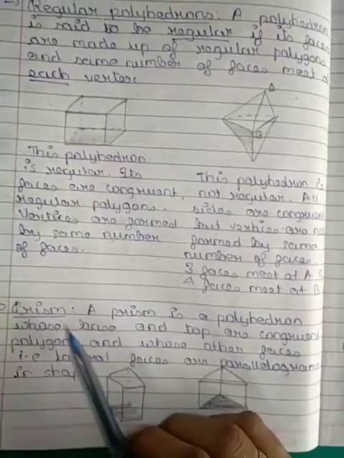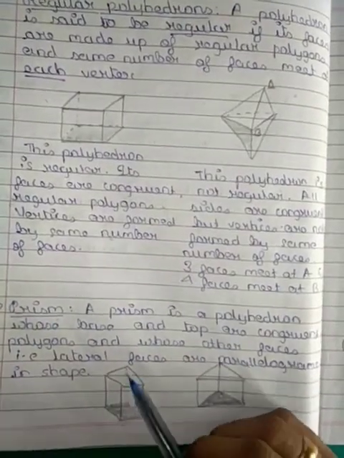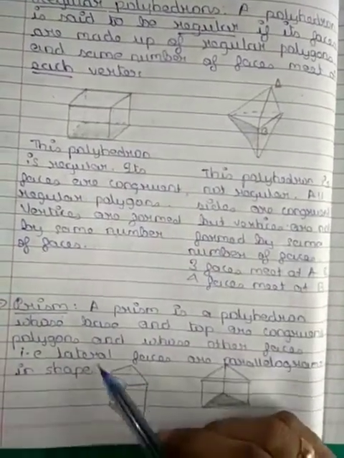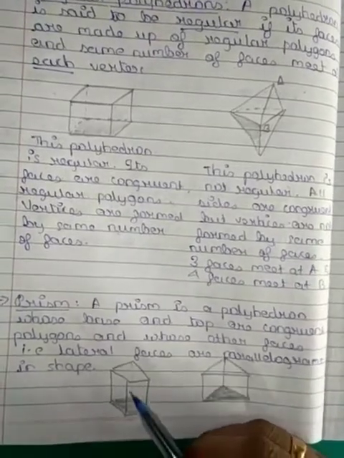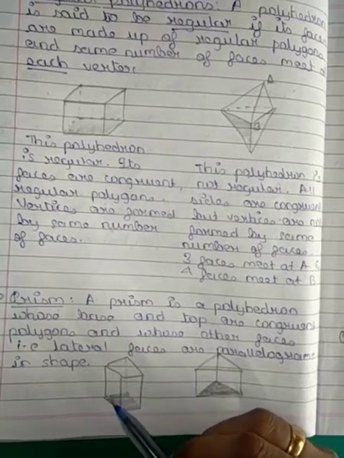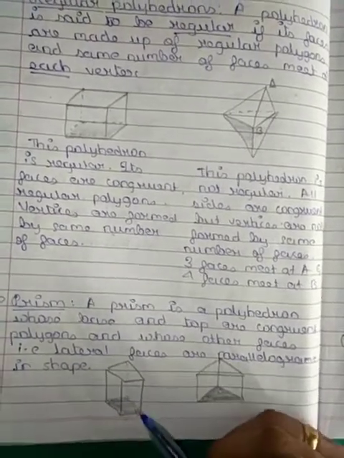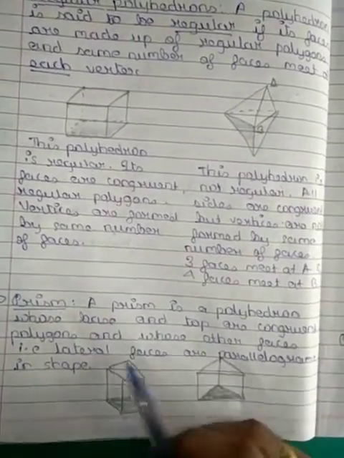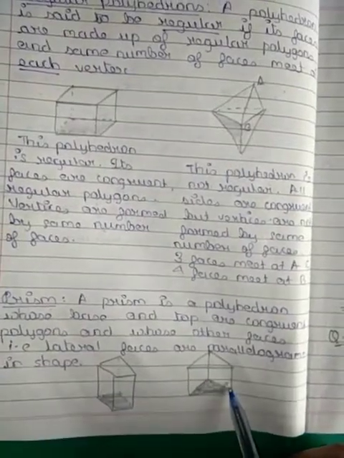So there will be two conditions for a prism: the base and top will be congruent and the lateral faces are parallelograms. A rectangle can also be known as a parallelogram, where the opposite sides are parallel and equal. So these types of shapes are known as prisms.